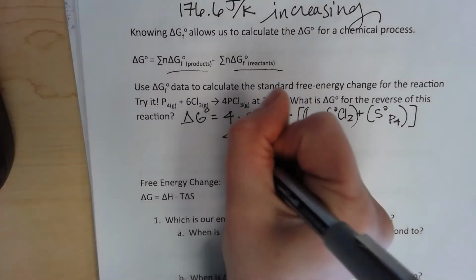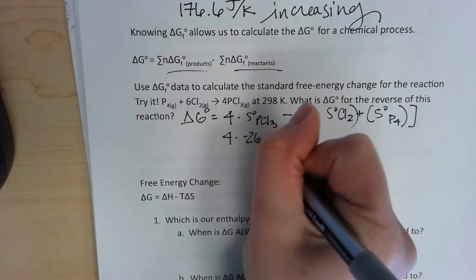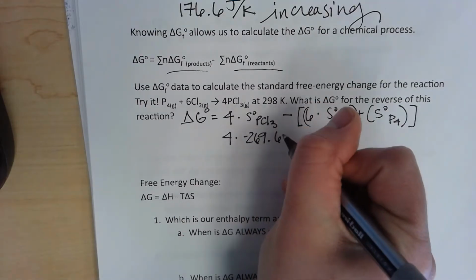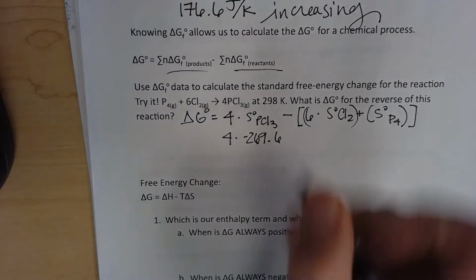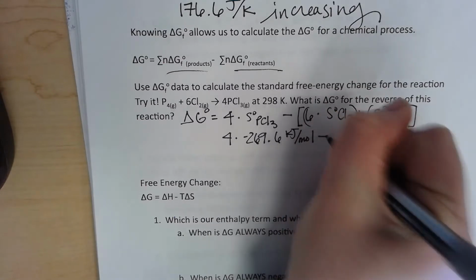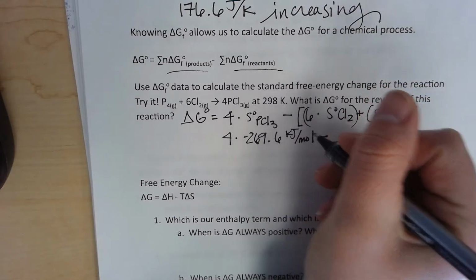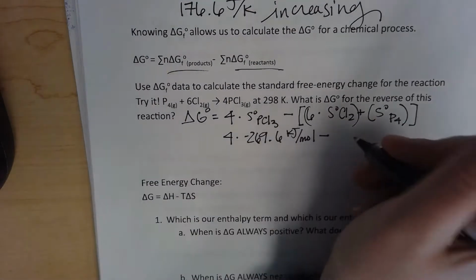So I'm getting that the free energy for PCl3 is negative 269.6, and that is in, just check your units, kilojoules per mole. Okay, and then we're going to subtract our amount of free energy from Cl2.